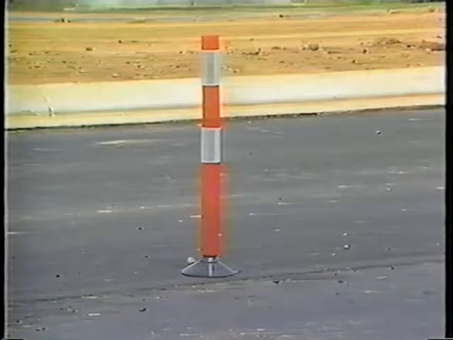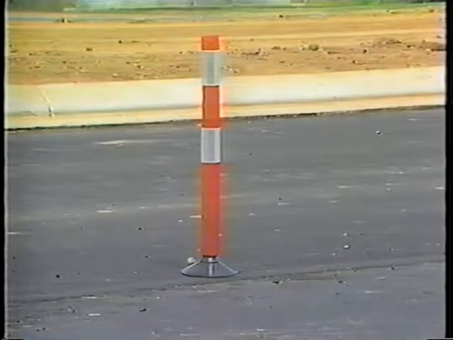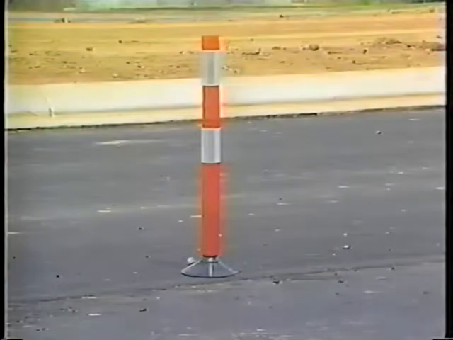Tubular markers are at least 18 inches high, with taller devices preferred for better visibility. If used at night, the Manual on Uniform Traffic Control Devices requires that they be retroreflectorized. Tubular markers have the same disadvantages as cones, plus having less visible area.